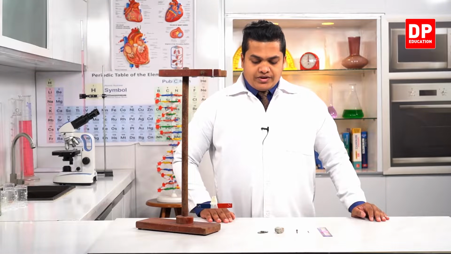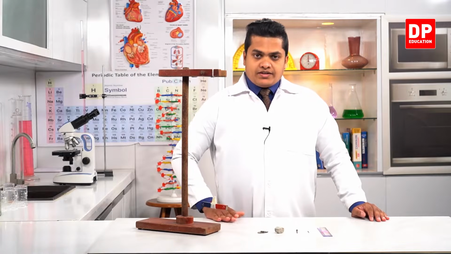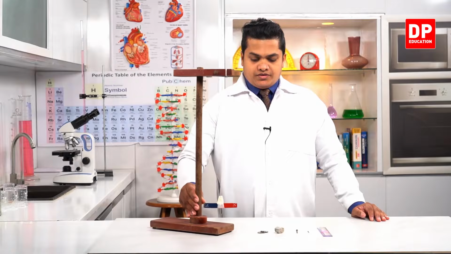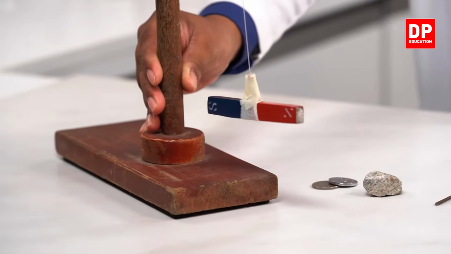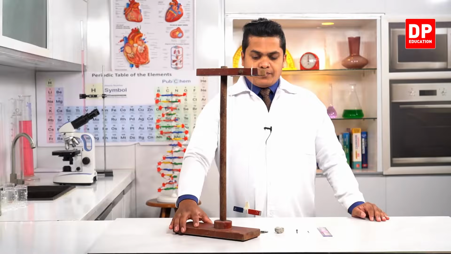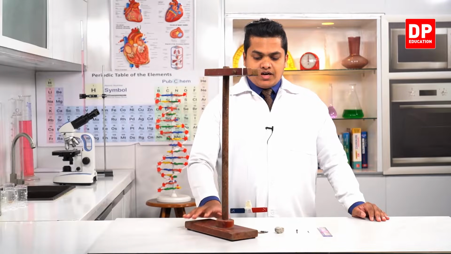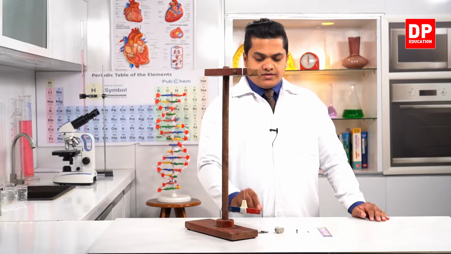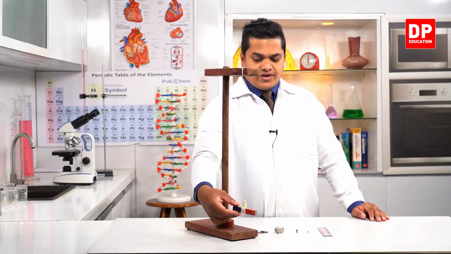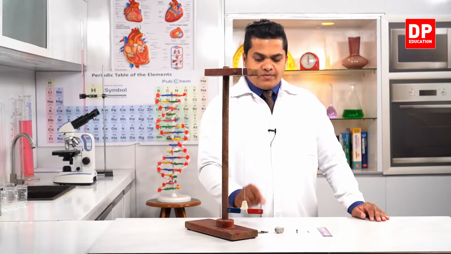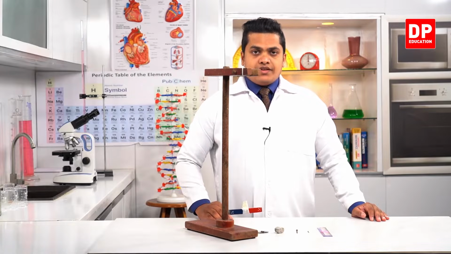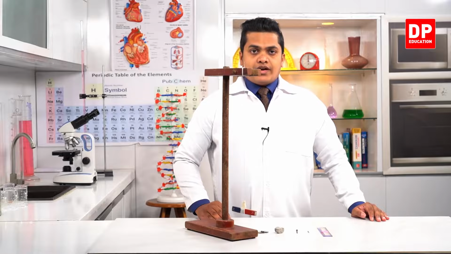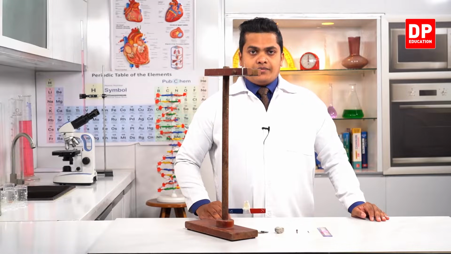Now what I'm going to do is, I have a magnet which is hung on a stand in here. So this is my magnet. I'm going to take one of these materials towards the magnet and see whether that material is going to attract towards the magnet or not.